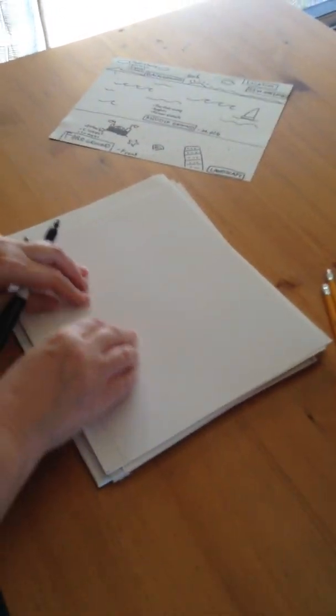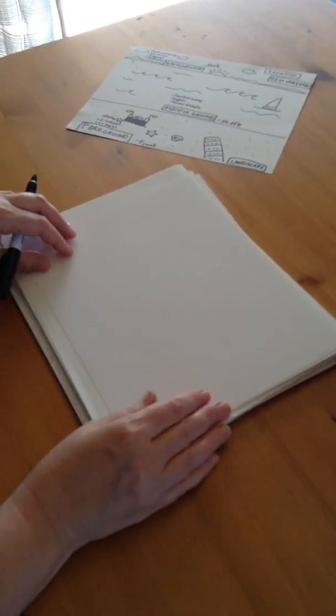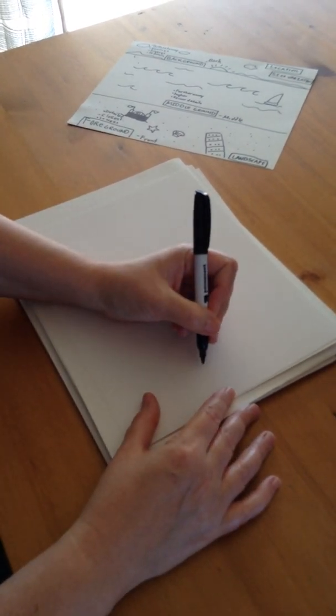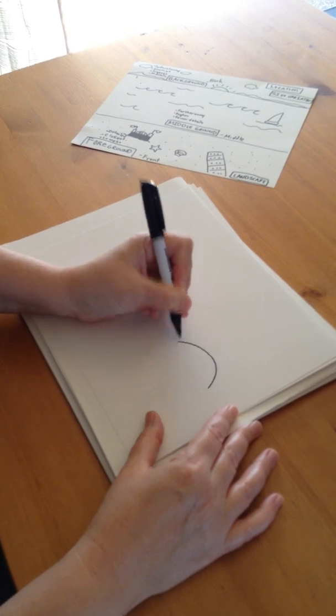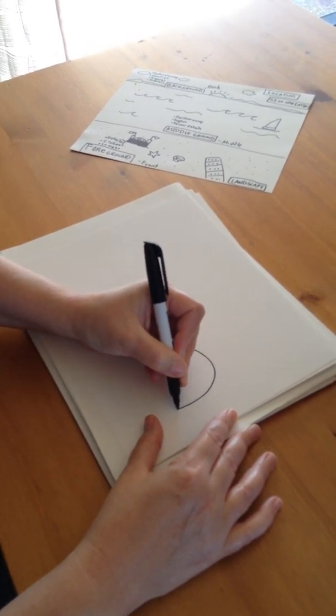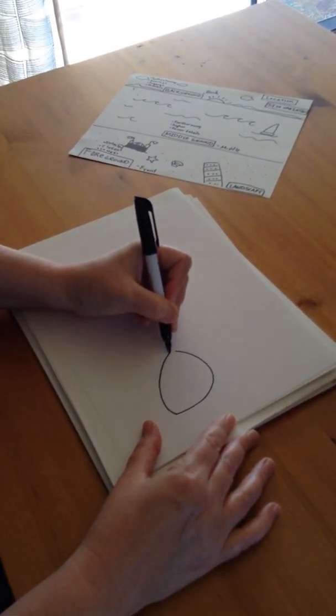So let's get started. The first thing that you're going to do is in the foreground. These are the details that are closest to the bottom of your paper. So you're going to sketch those in. I'm going to use a marker so you can see it. The first thing that I'm going to put in my beach landscape is an umbrella.